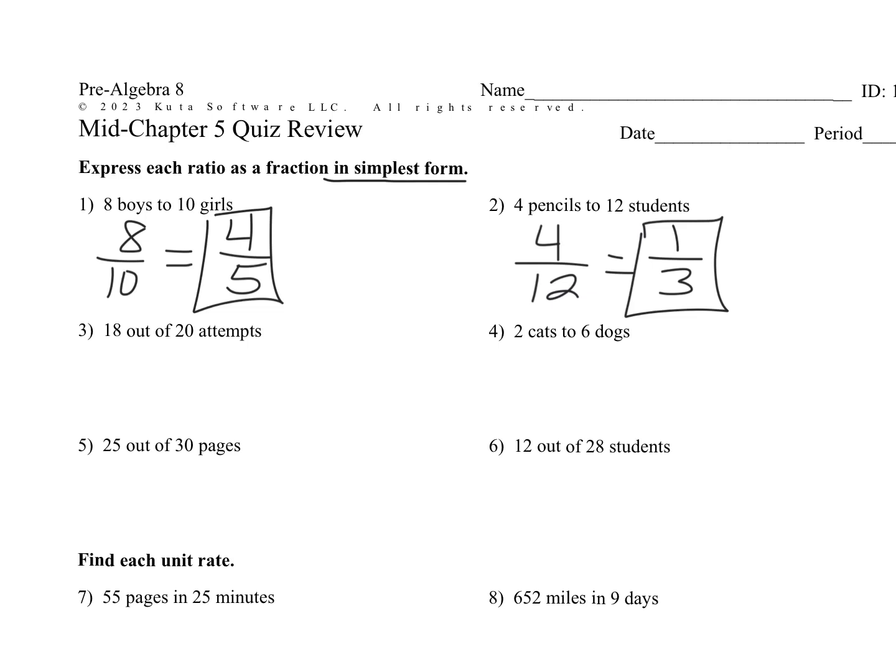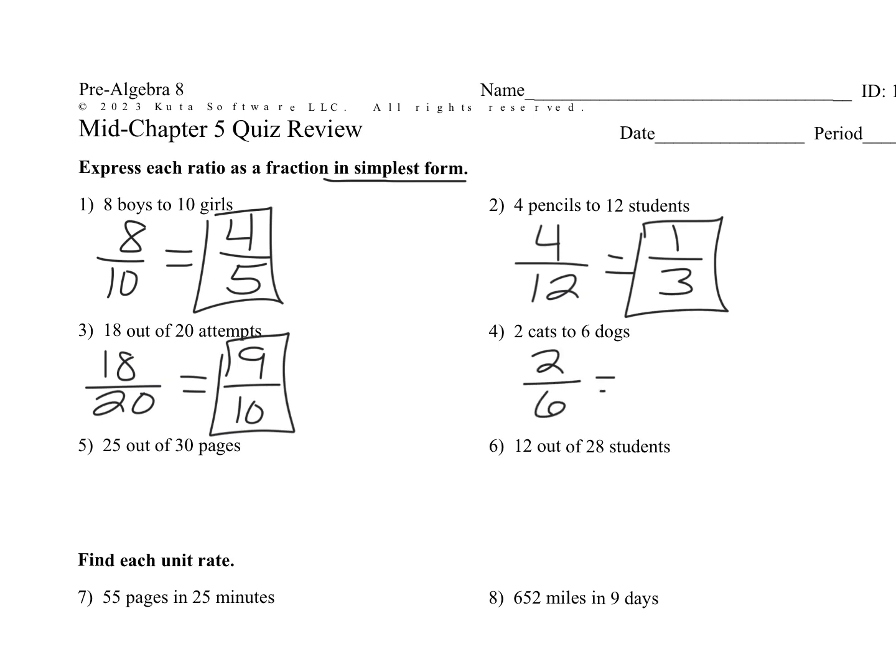Number 3, 18 out of 20. 18 over 20. What number goes into both 18 and 20? 2. So what do we get? 9 over 10. Okay. Number 4, 2 cats to 6 dogs. 2 over 6. What number goes into both 2 and 6? 2, so we get 1/3.